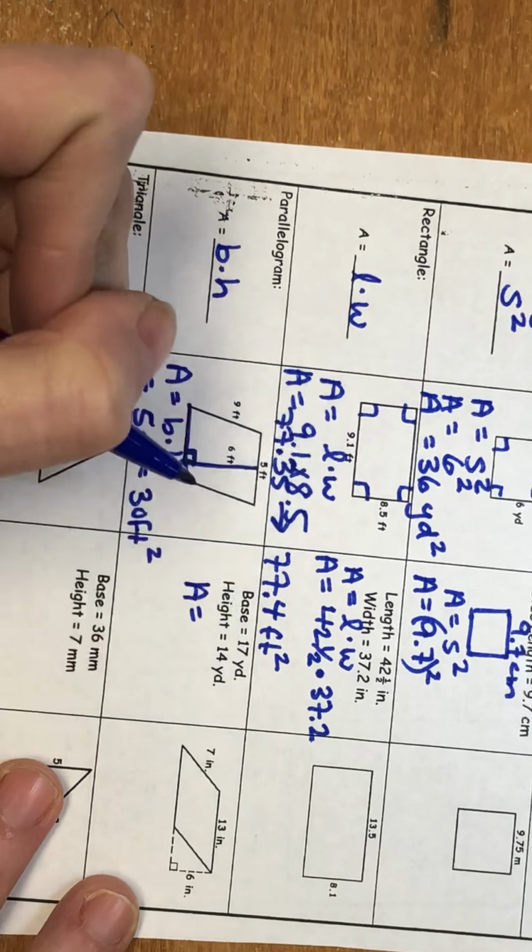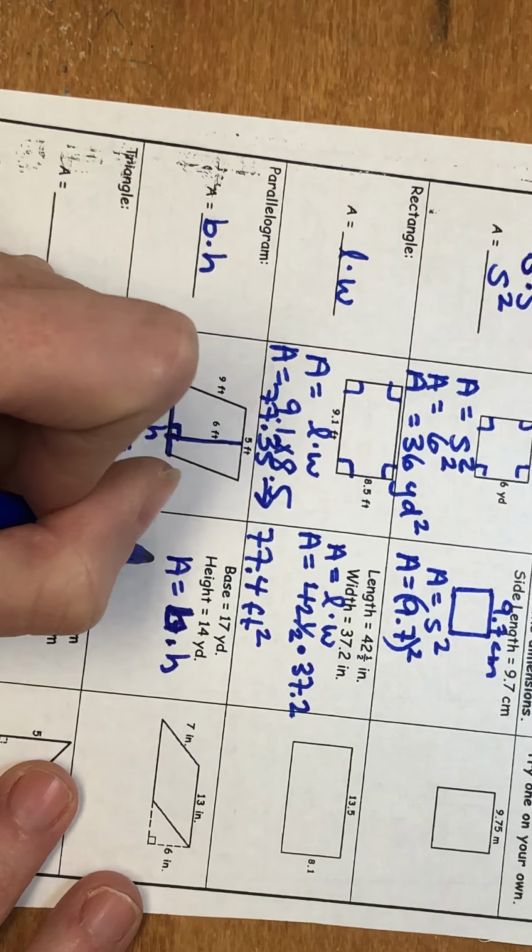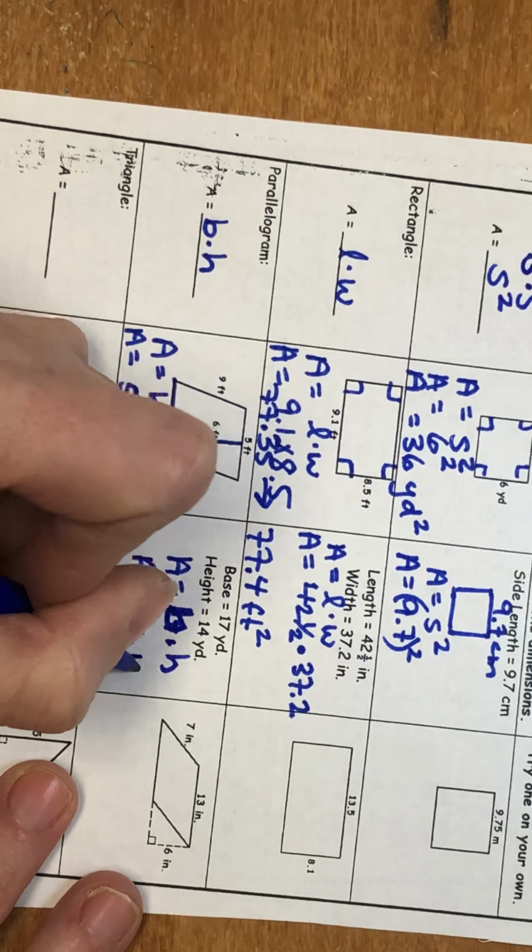So all you gotta do is write your area formula first, base times the height, and then 17 times 14. You should be able to do that one. Area equals, okay, yards squared. This one's different because you notice that the height is on the outside. Again, your base and height have to be perpendicular. So it's 13 and 6. You can do that on your own, base and height. You don't want to do anything with 7. 7 is not a height. Again, height and your base have to be perpendicular, a 90-degree angle. Okay, so that was a parallelogram.